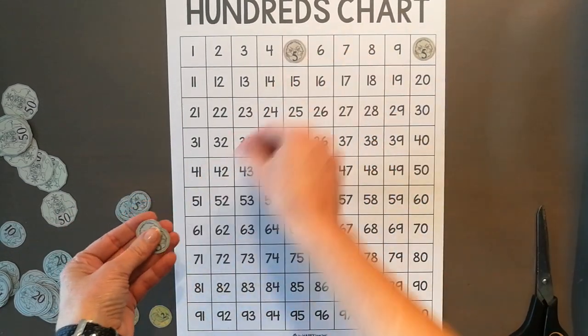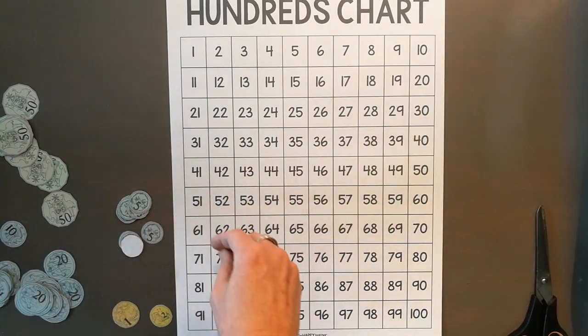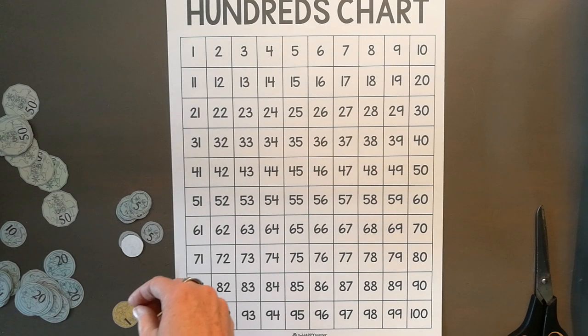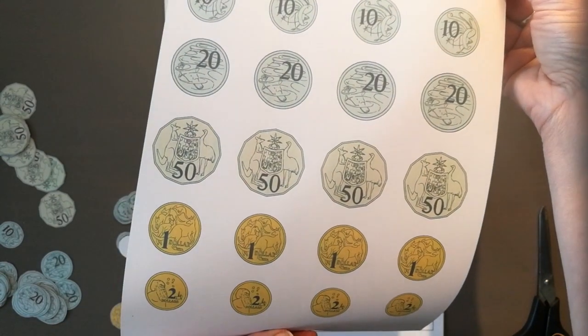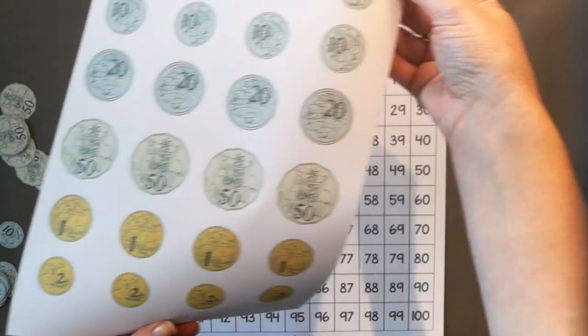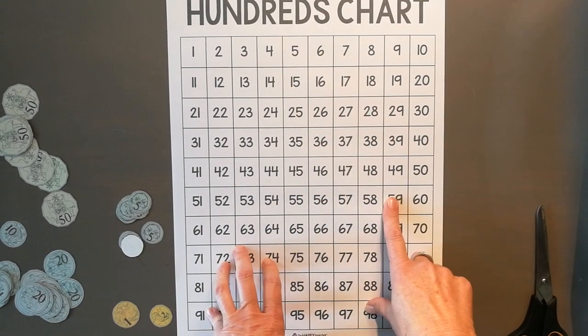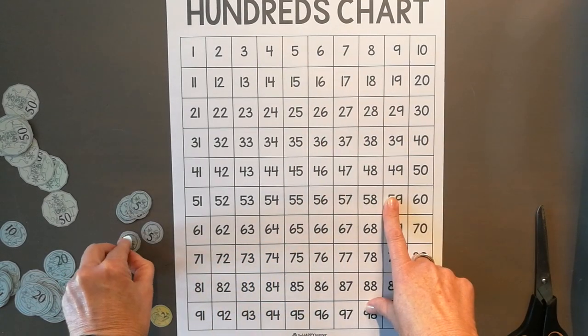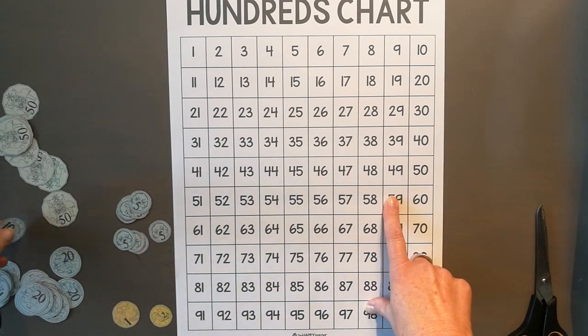If you have some coins of 5s, whatever coins that you have, you can make a pattern. Or if you have a chart like this one, a coins sheet like this, you can cut them out and see if you can make patterns with your coins. Now that was the 5s. I wonder if we could do it with another number.